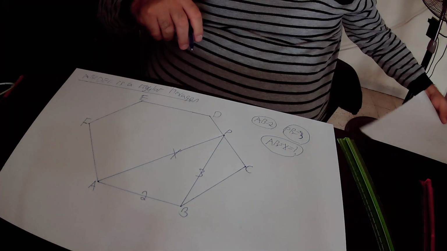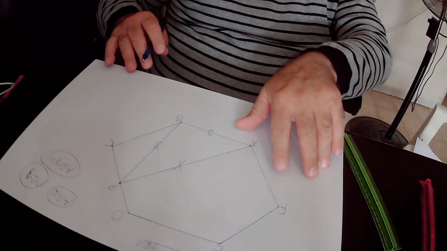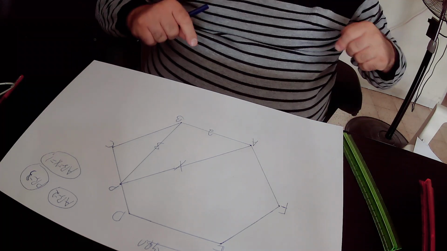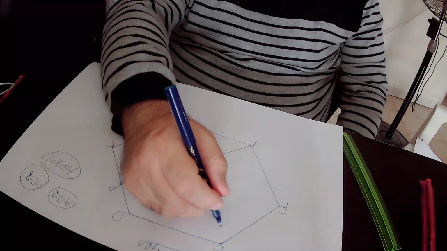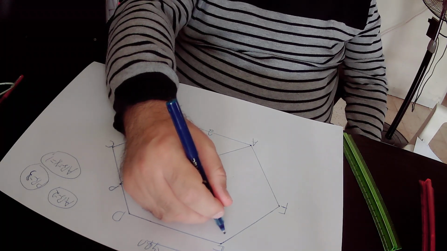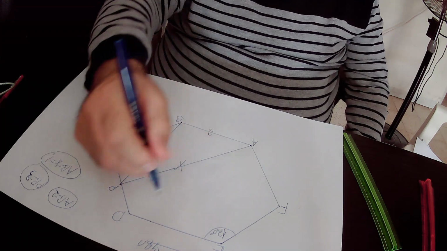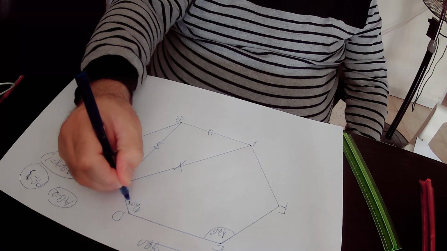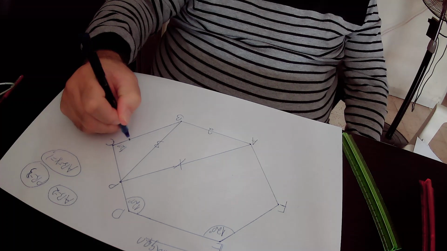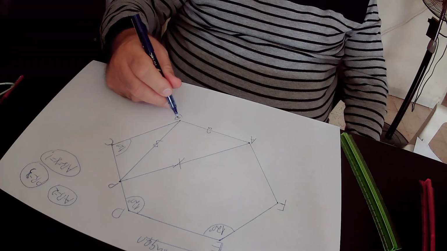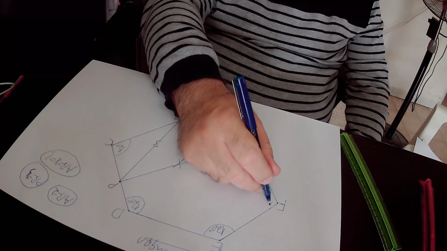So all those 6 internal angles of this regular hexagon are equal to 120 degrees in their sizes. So this angle equals 120 degrees. This angle equals 120 degrees. This angle equals 120 degrees in its size. This angle is also equal to 120 degrees in its size. This angle equals 120 degrees, and this angle equals 120 degrees in its size.